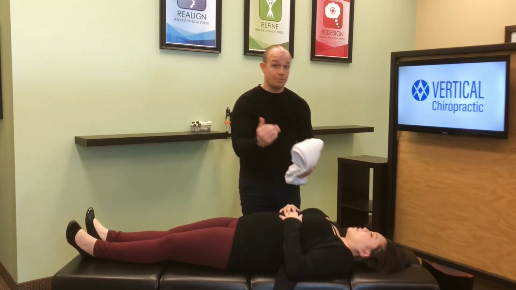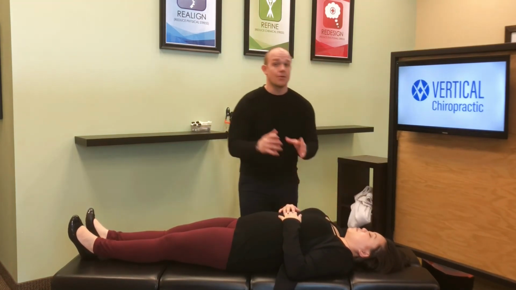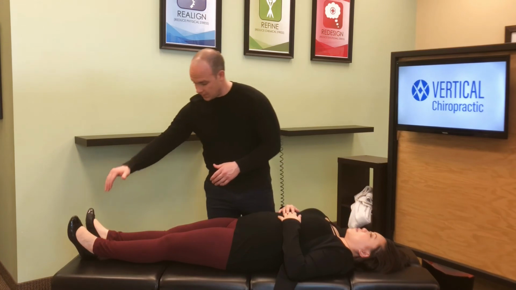We call this stretch the posterior chain stretch, and the reason for that is because we're stretching everything from the Achilles all the way up to the low back with that there. Again, just like I said with the other stretch, always do both sides, do it evenly on both sides. We want to make sure that we keep the body as balanced and harmonious as possible, and we don't want a problem shifting to the other side.